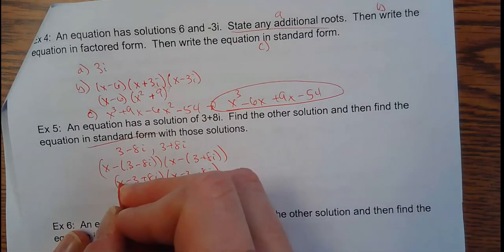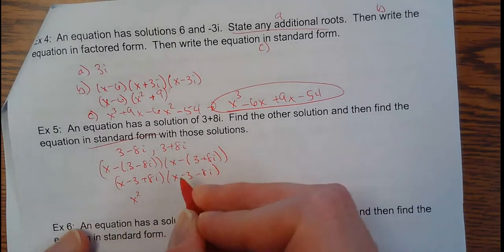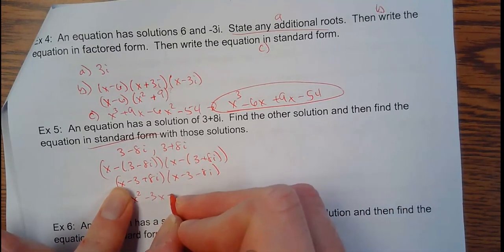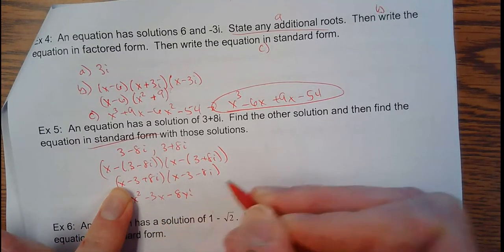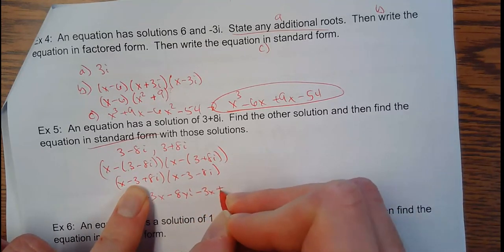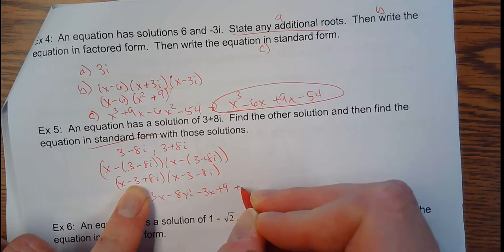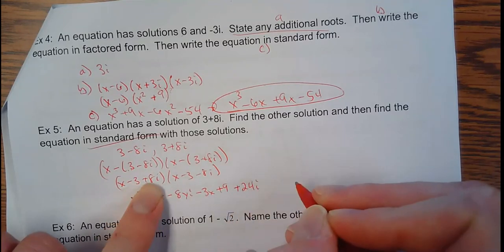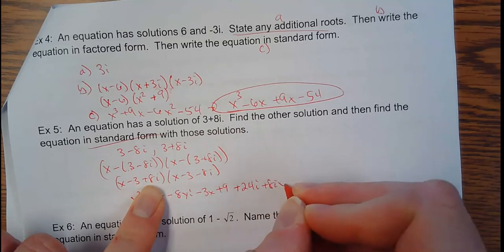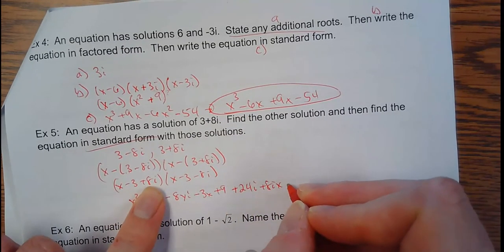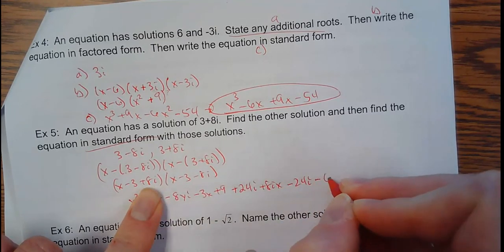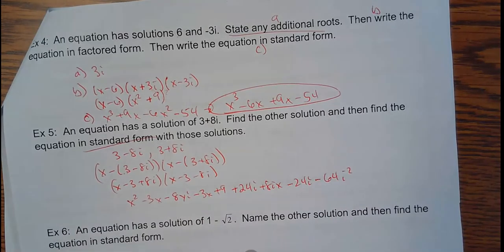So x times x is x squared. X times negative 3 is negative 3x, and then x times negative 8i, so that'd be negative 8xi. Now I'm going to take negative 3 times all of these. Negative 3x plus 9 plus 24i, and then take 8i times everything. Plus 8ix minus 24i minus 64i squared.